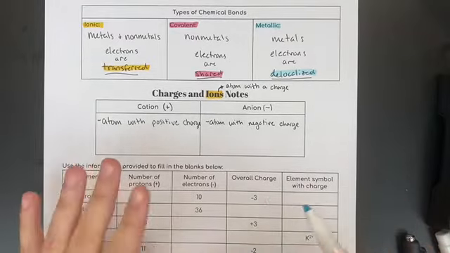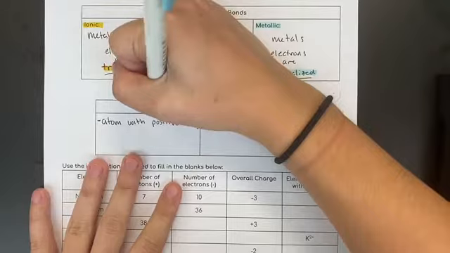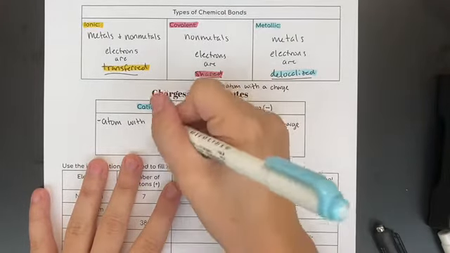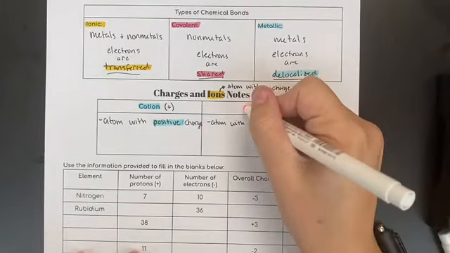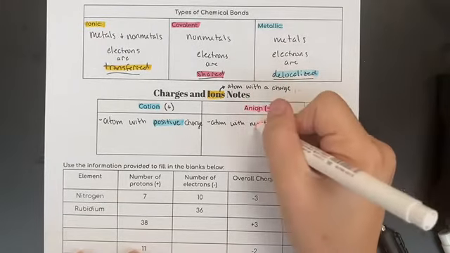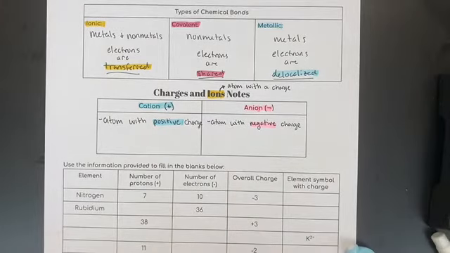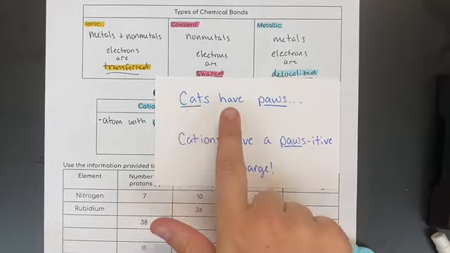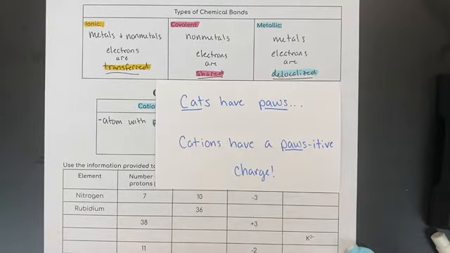There are two kinds of ions that we can have. We can have what we call cations. That's how that's pronounced, cation. Those are atoms with a positive charge. But we can also have what we call an anion. Anion, that's an atom with a negative charge. The easiest way for me to remember this is to think about it like this: cats have paws, so cations have a positive charge.